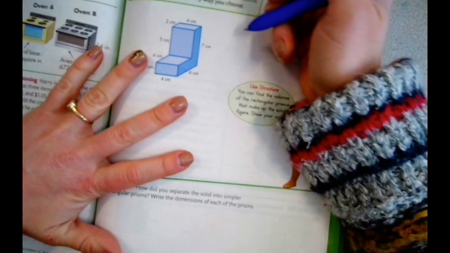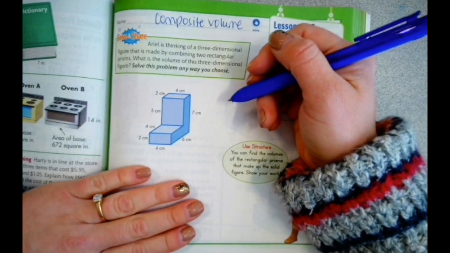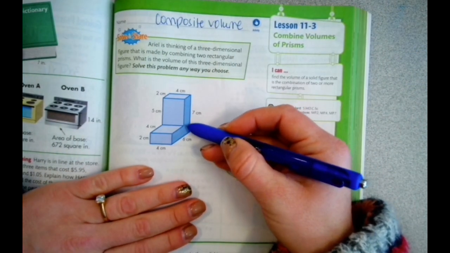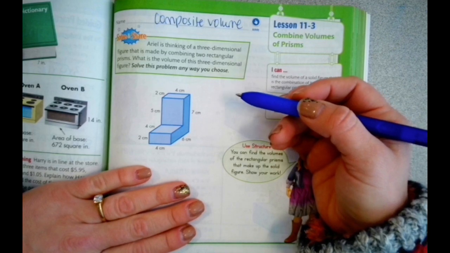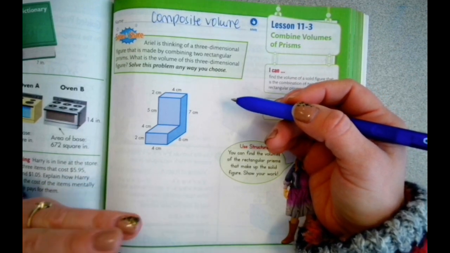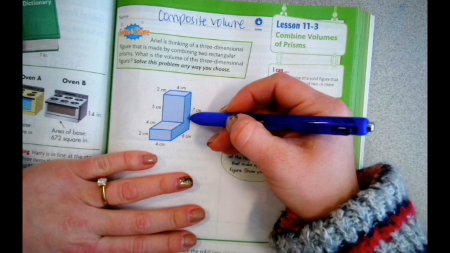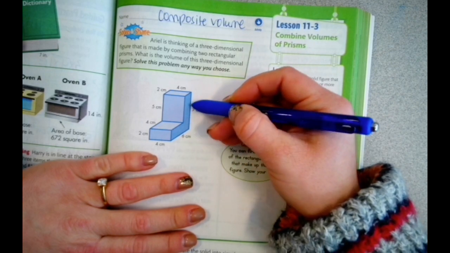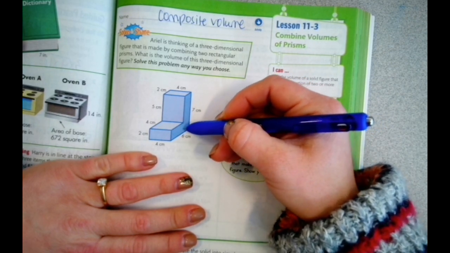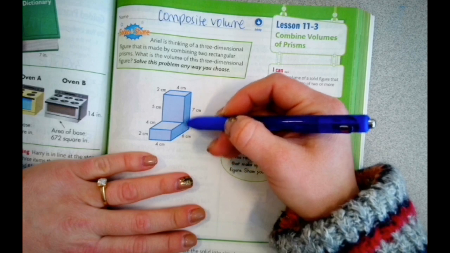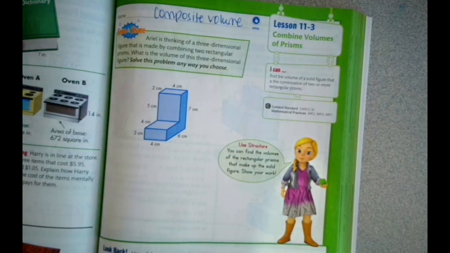The trickiest part is deciding on how to break it. There is no wrong answer, though. There's two different ways you can solve this problem. In fact, I should probably grab a pencil and show you both ways. I'm going to break it horizontally, so I have a top and a bottom, or I'm going to break it front to back and break it vertically. All right, let me go grab a pencil.